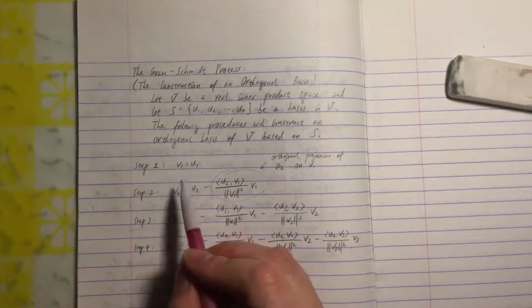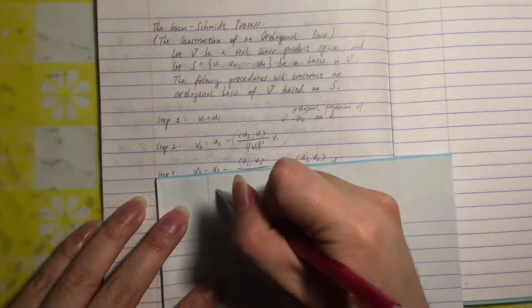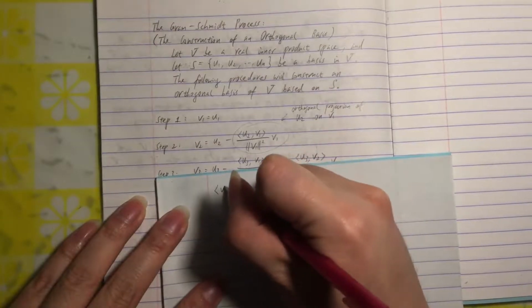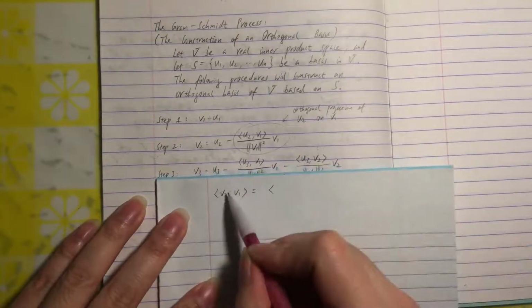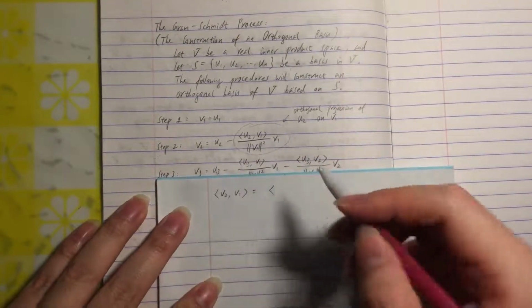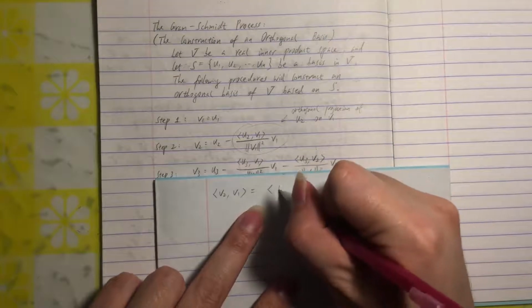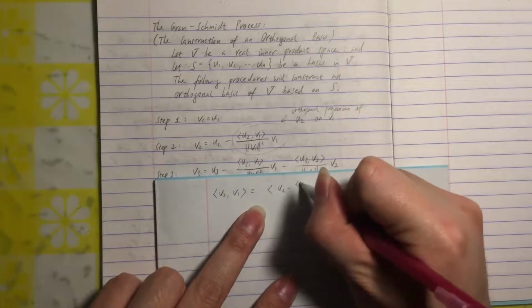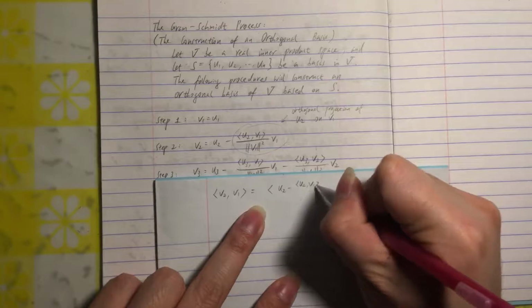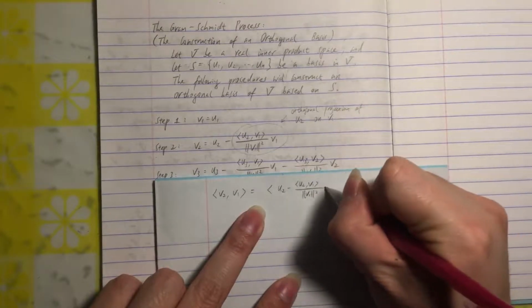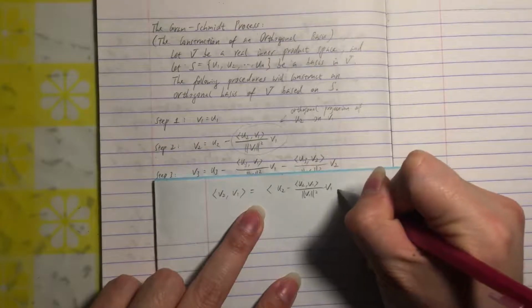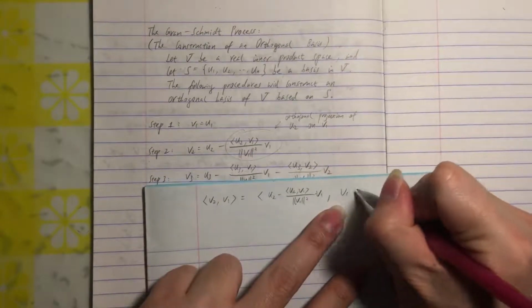We can check their inner product. Here, if I take the inner product of v2 comma v1, v2 is this expression here. I get u2 minus the inner product of u2 comma v1 over the norm of v1 squared times v1, comma v1.